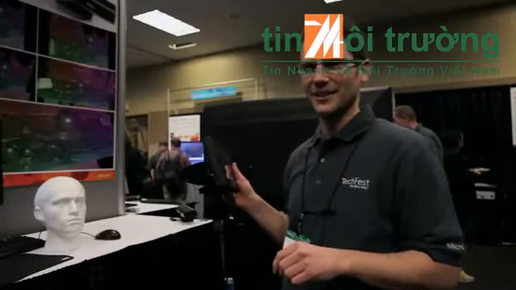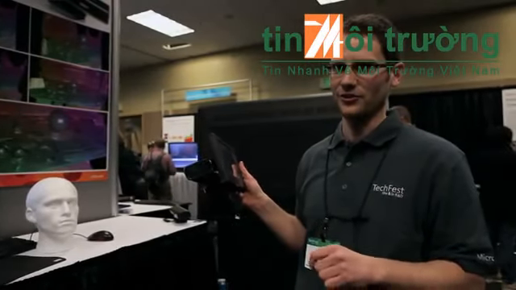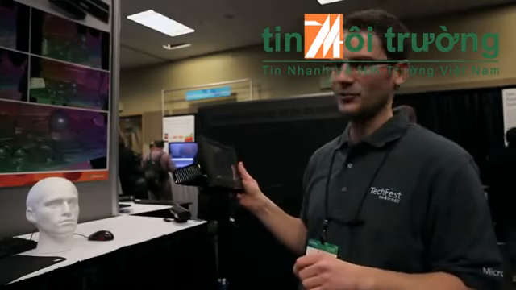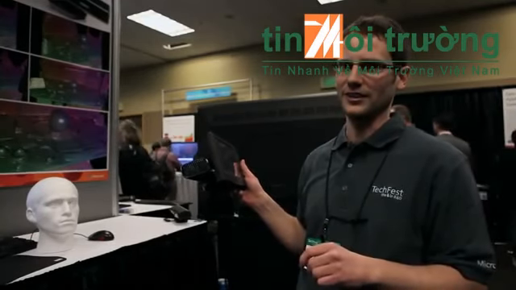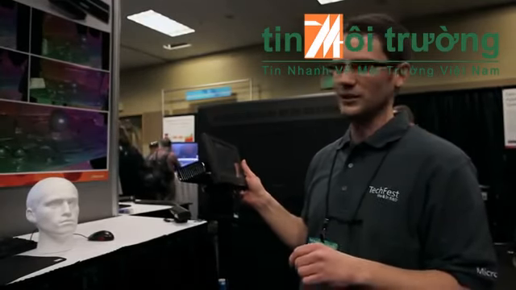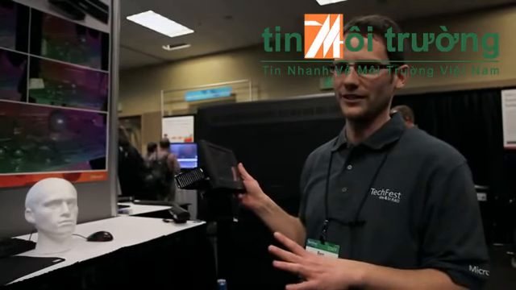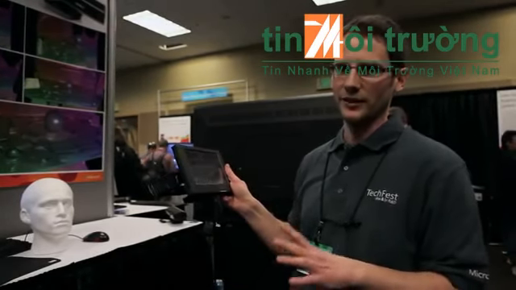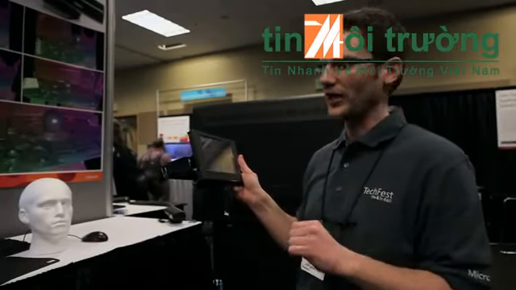Hi, my name is Ben. I'm working for Microsoft Research in Cambridge, United Kingdom. And I'm showing you an application for the Kinect Fusion system where we believe this has potential for medical applications. And I'm showing you a medical augmented reality system which could make its way into the operating theater.